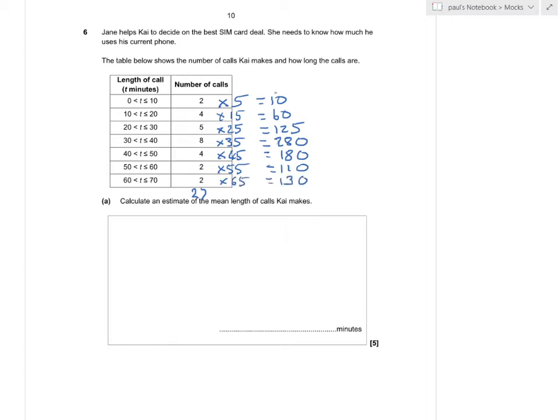So now let's add all of those up to see the minutes. 10 plus 60 plus 125 plus 280 plus 180 plus 110 plus 130 is 895. So I've got 895.